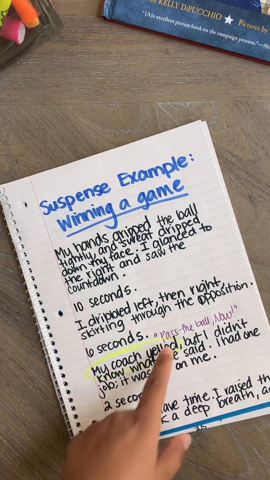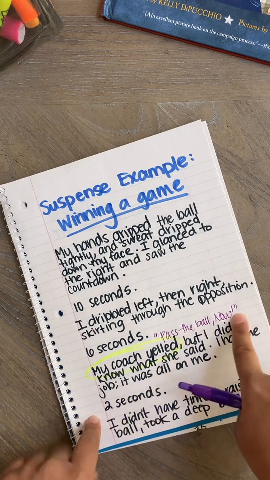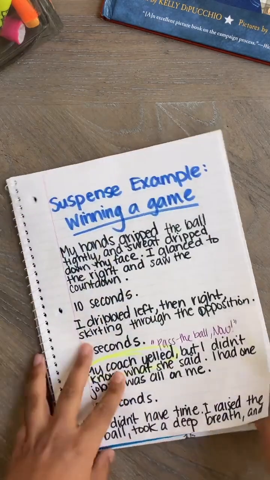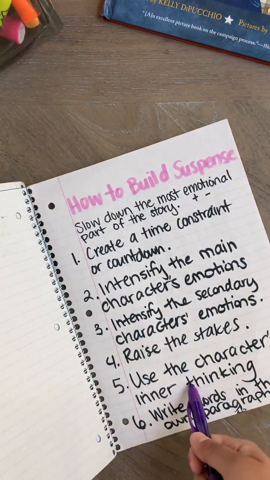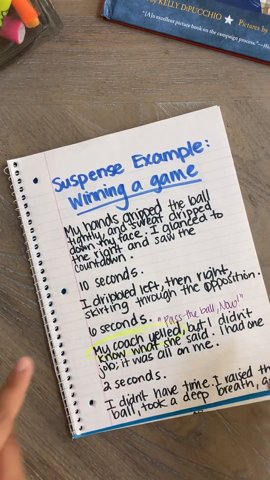And maybe I could even add in a little bit of description, like the coach balls her fists, or she stamps her foot or something to show that she's really, really irritated that I'm not following her coaching directions from the side. And that would be a great addition to our building suspense list of intensifying the secondary character's emotions.